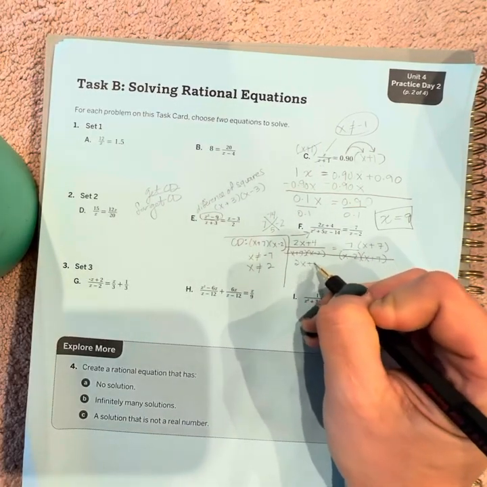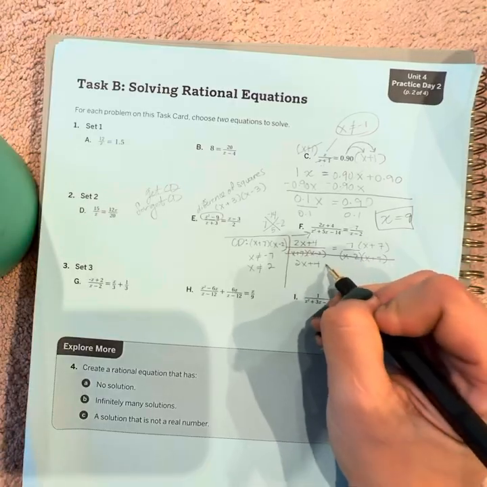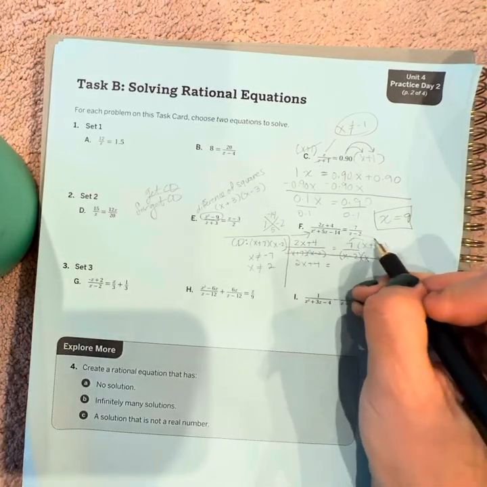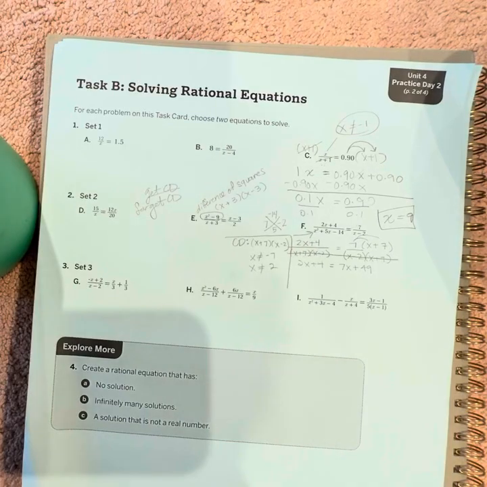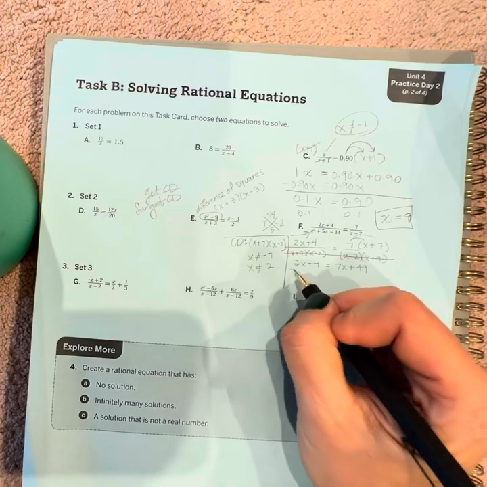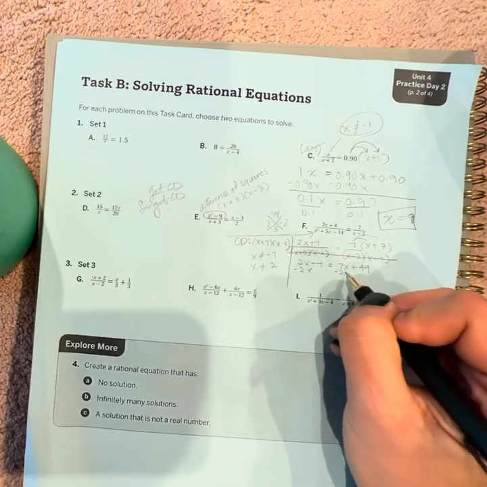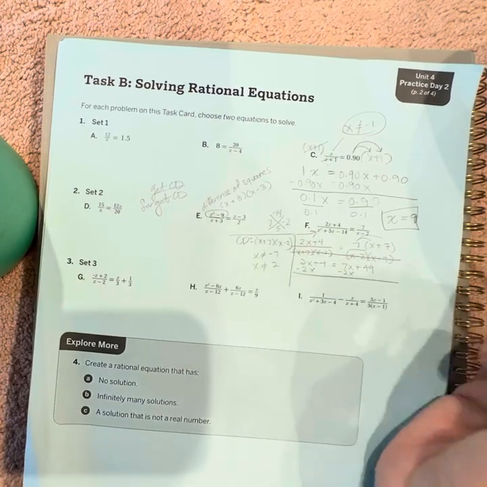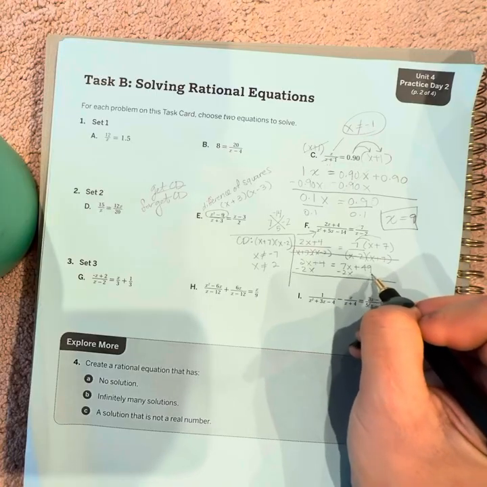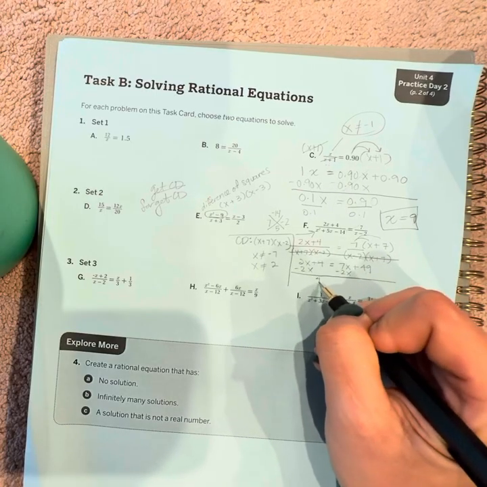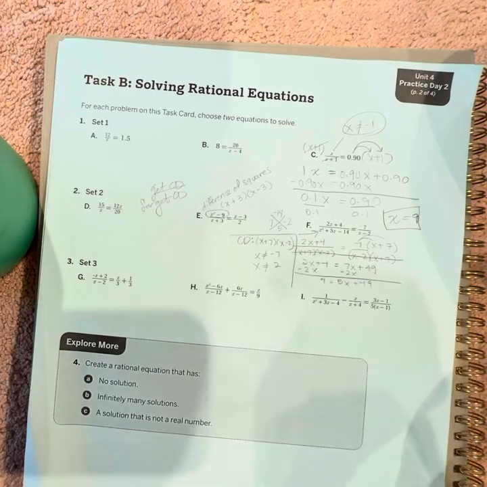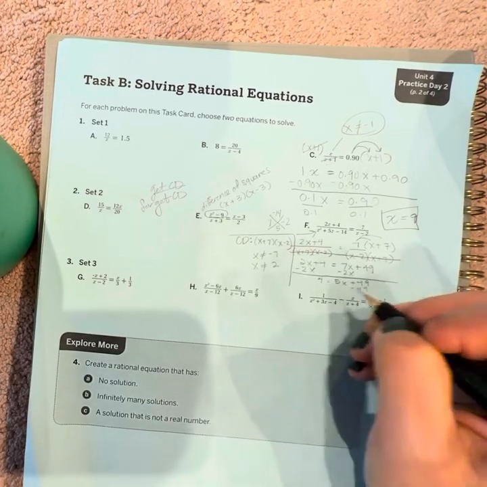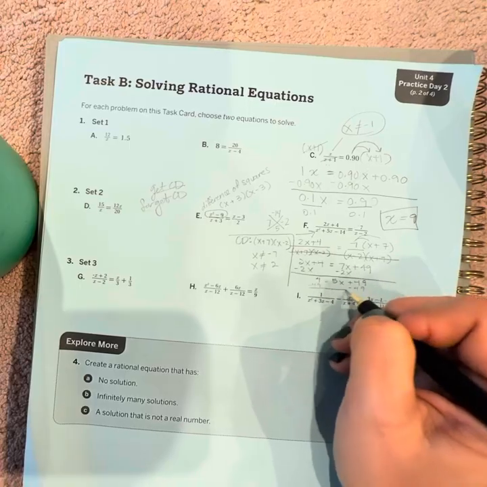Okay, and then now that both my fractions have a common denominator, I forget the common denominator. And I have 2x plus 4 equals, distribute, 7x plus 49. And let's solve. Let's go minus 2x, minus 2x. If you want, you can at the same time subtract 49. Okay. And now minus 49, minus 49.